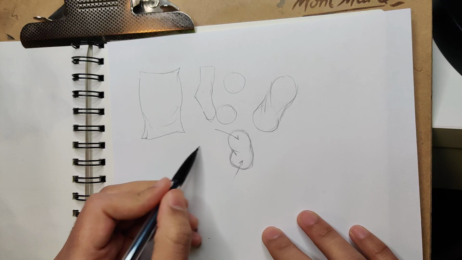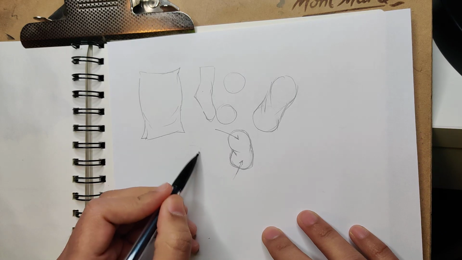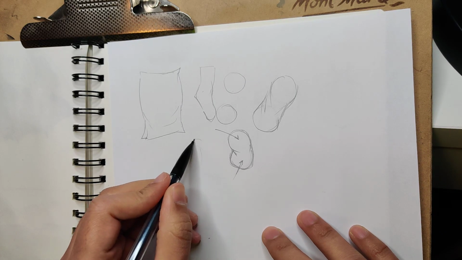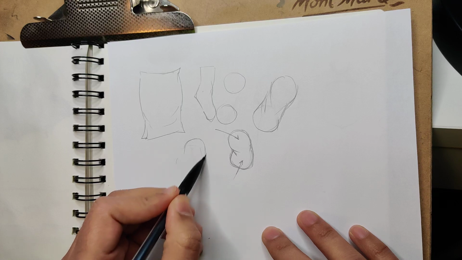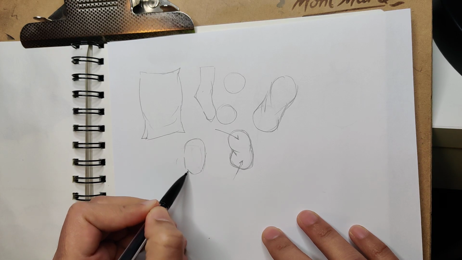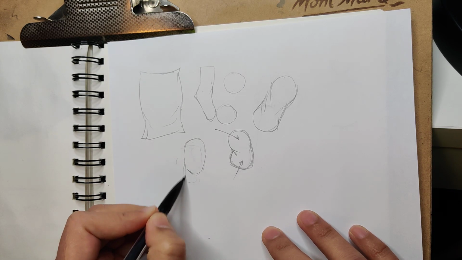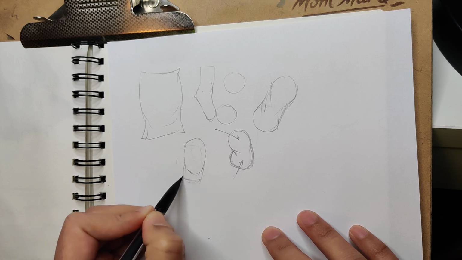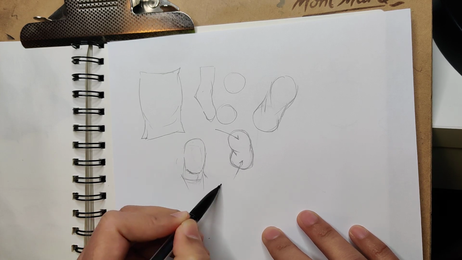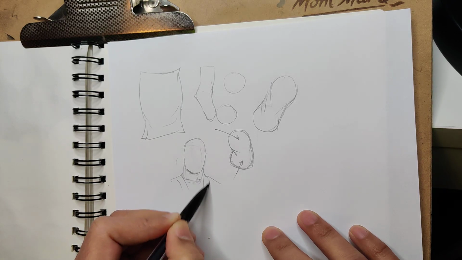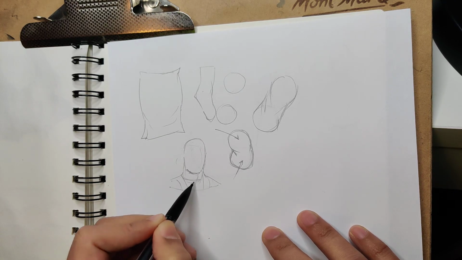Whenever you draw, you need to think about how the form, let's say the form of the head, is interlocking into the form of the neck, and the structure, you need to think about the structure as well.